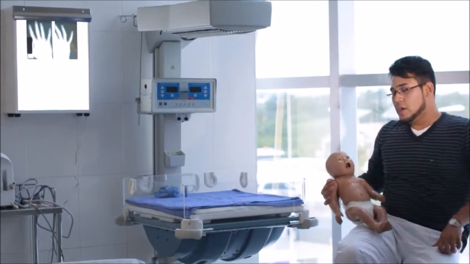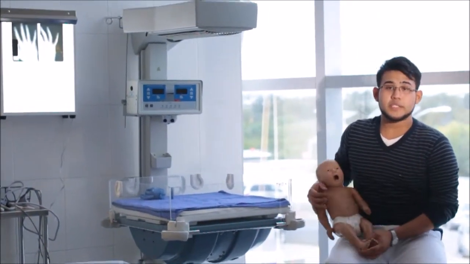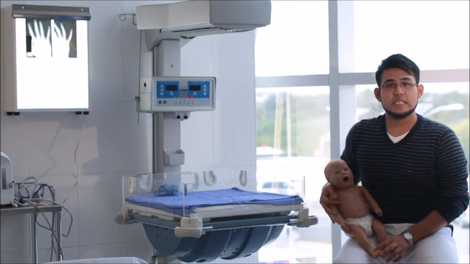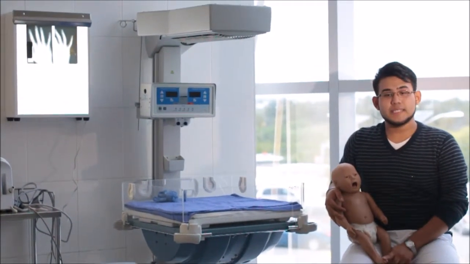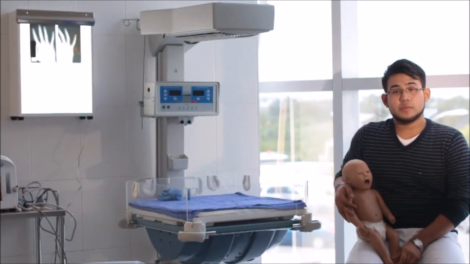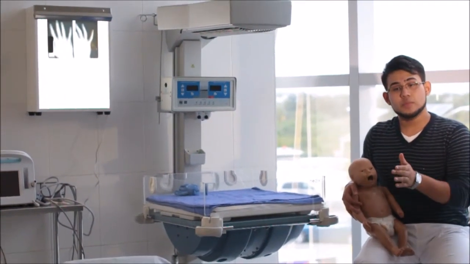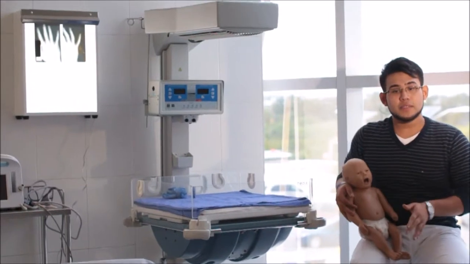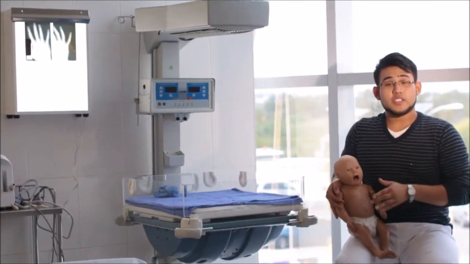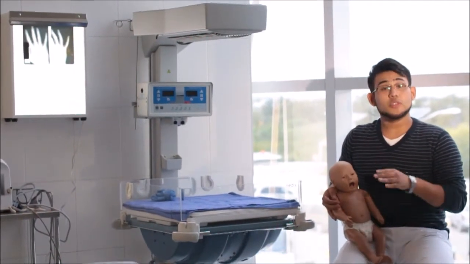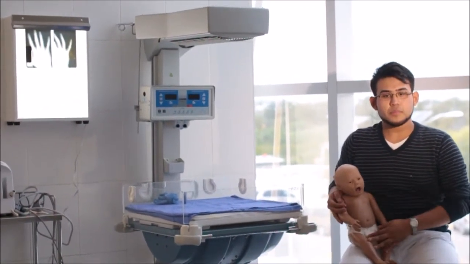And now we have the last point of the APGAR score, the grimace. The grimace response, or reflex irritability, is a term describing the response to a stimulation, such as a mild pinch. If there is no reaction, the infant scores 0.